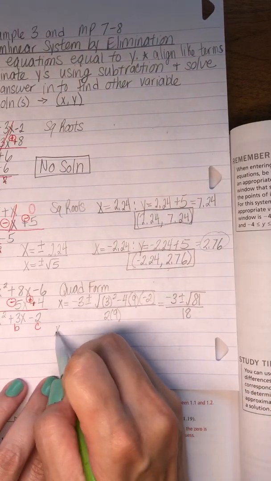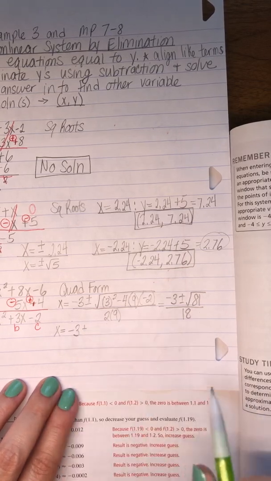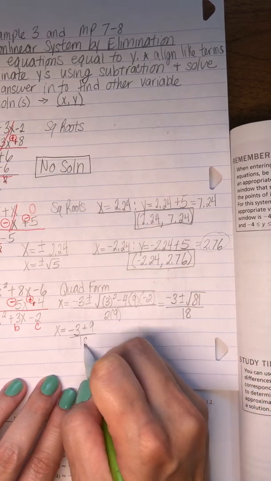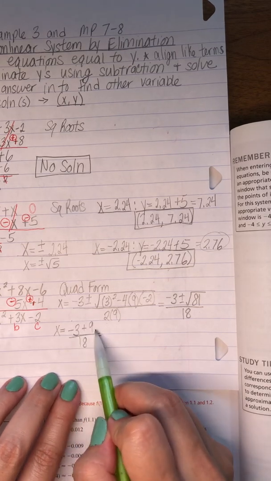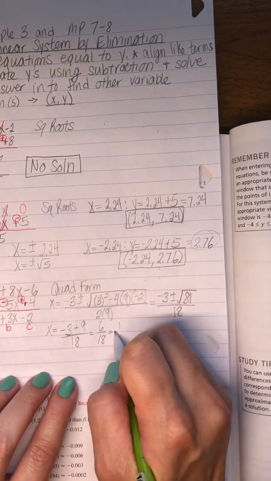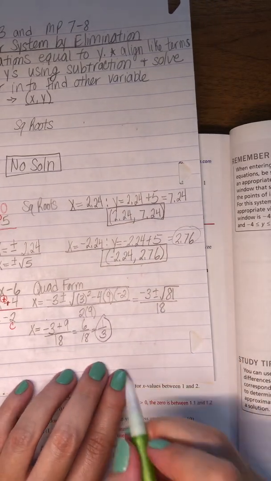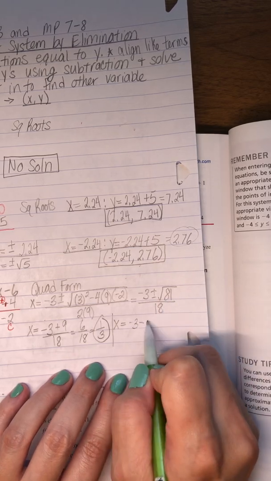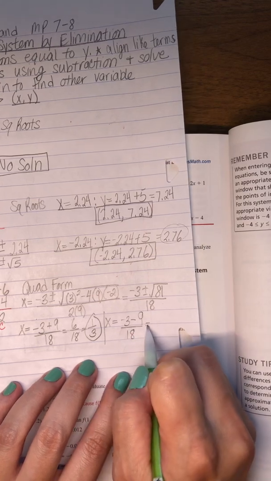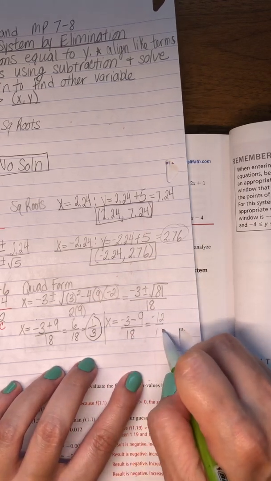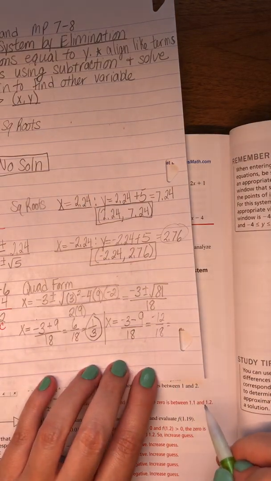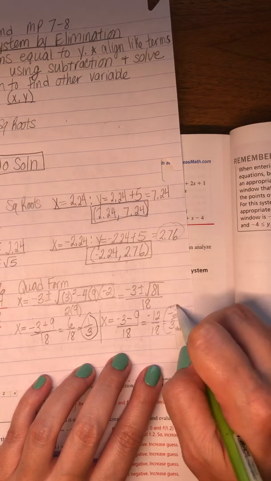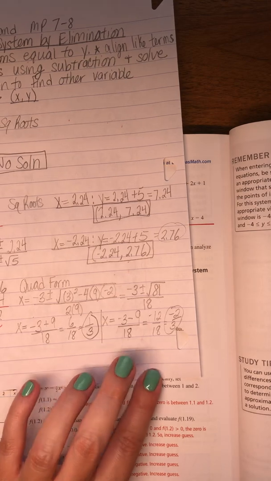here. So our first x was negative 3 plus the square root of 81, which is 9 over 18. Let's simplify. This would be 6 over 18, which reduces to 1 over 3. There's our first x. Let's find our second x. So it would be negative 3 minus the square root of 81, which is 9 over 18. This becomes negative 12 over 18. And let's reduce it here, reduce both by 6. So negative 2 over 3. There's our second x. Okay, we found our two x's.